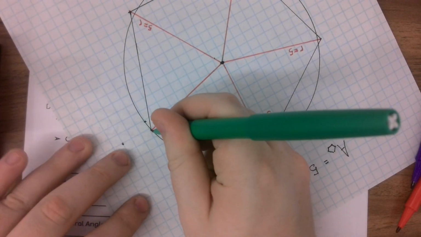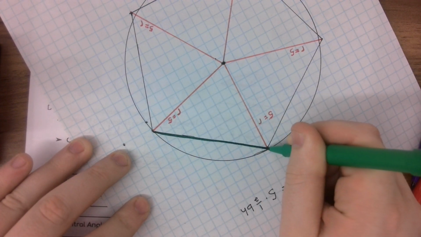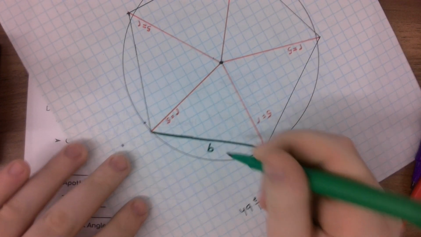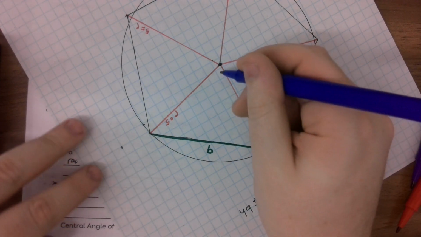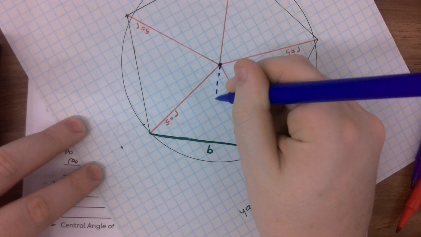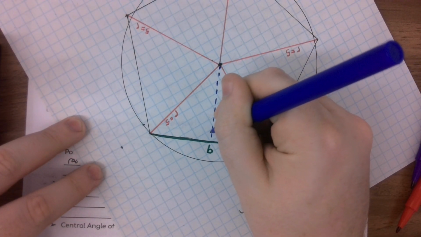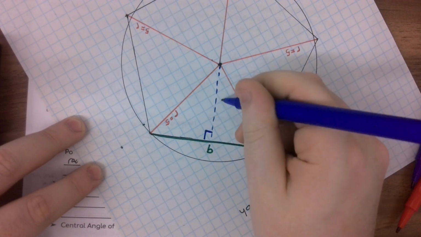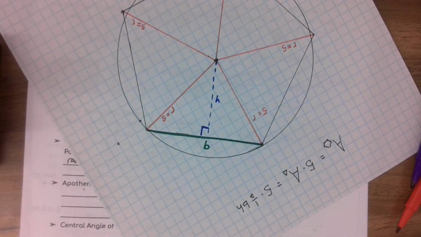Since this one's the nicest one, I will rotate my page. We have to find the base of the triangle, B, and we have to find the height of this triangle. The height is always going to make a right angle with the base. If we can find those two things, we will be so golden. We will have our area.